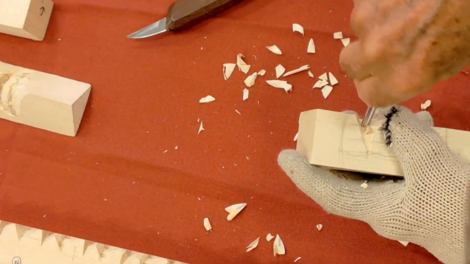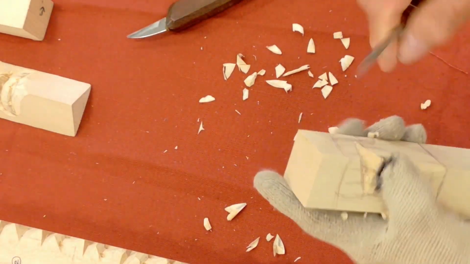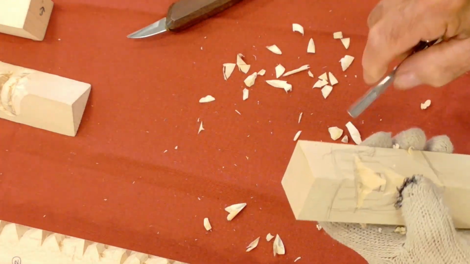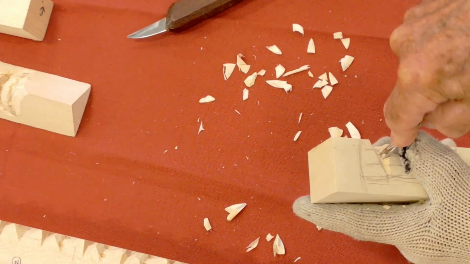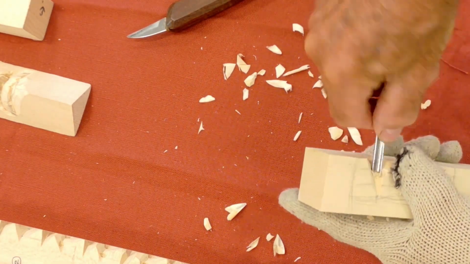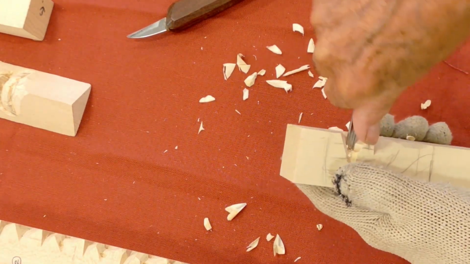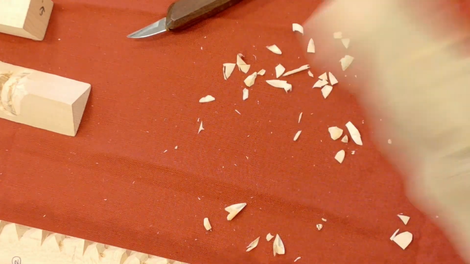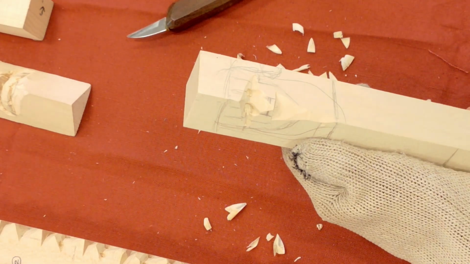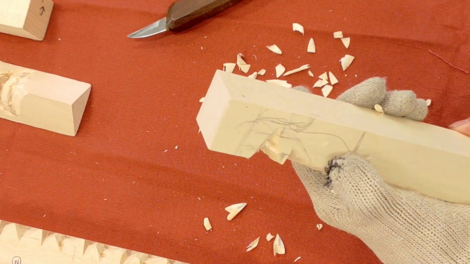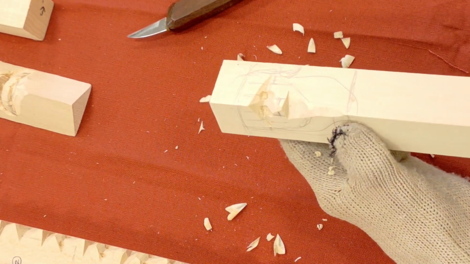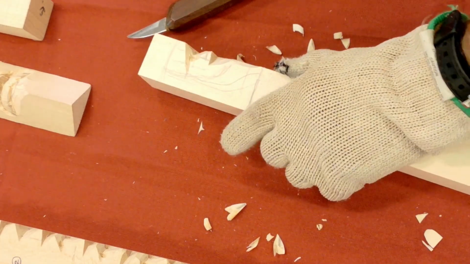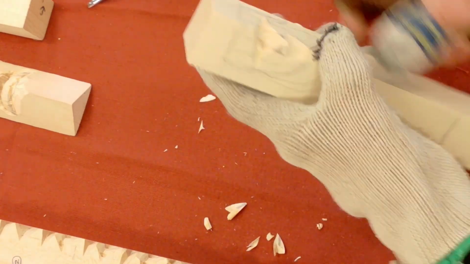And you want to make a fairly good cut there because you want that nose to be proud of where the cheek material is. You've got those sharp edges from the gouge cuts.